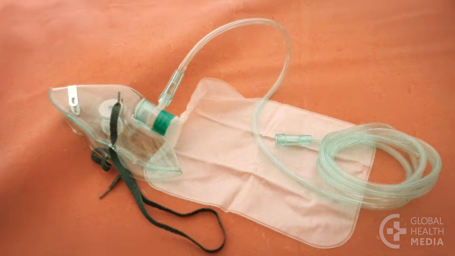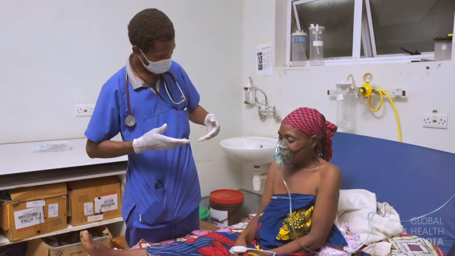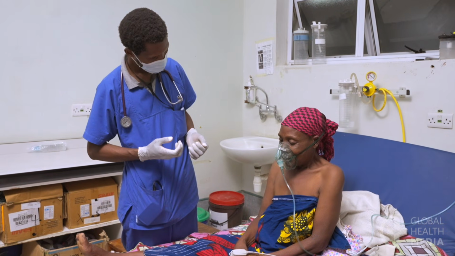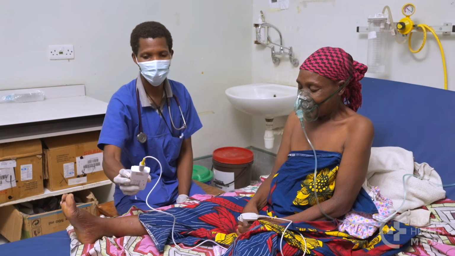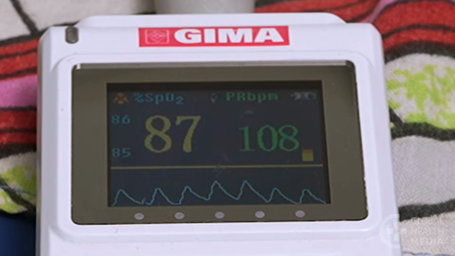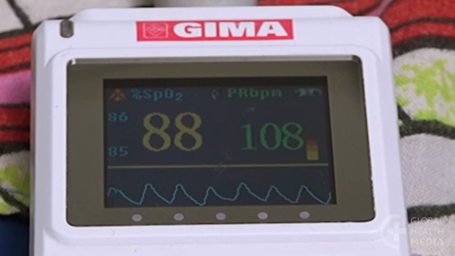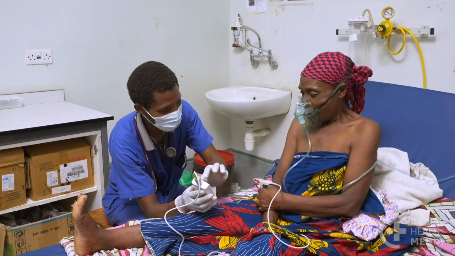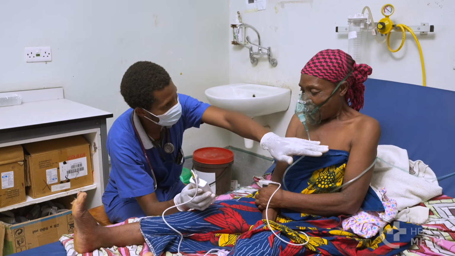The non-rebreather mask. After 5 minutes on the face mask, if her breathing has not improved or the oxygen level is still less than 92%, use a non-rebreather mask. Discuss with the patient what you need to do and why.